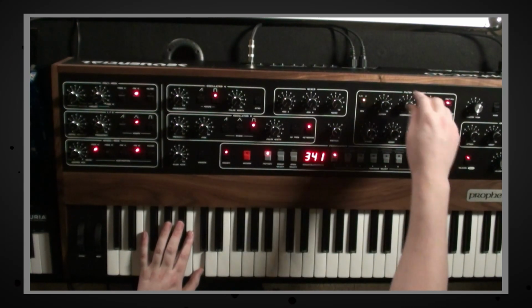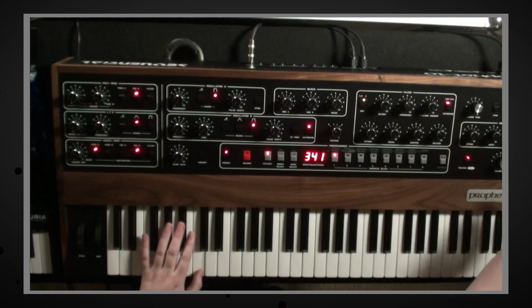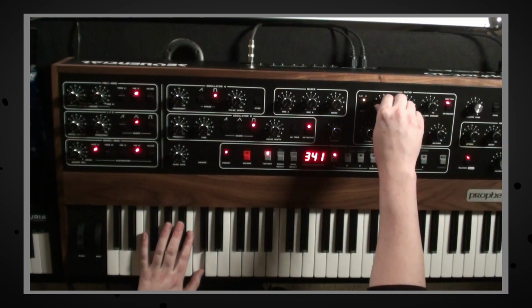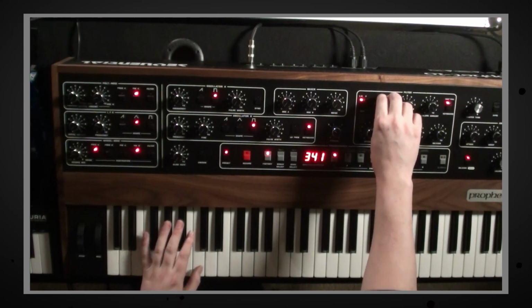I know you like filter sweeps. That's the Rev 3 filter, and we can switch it to the Rev 1 and 2.